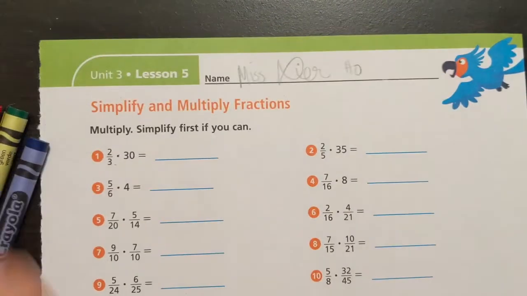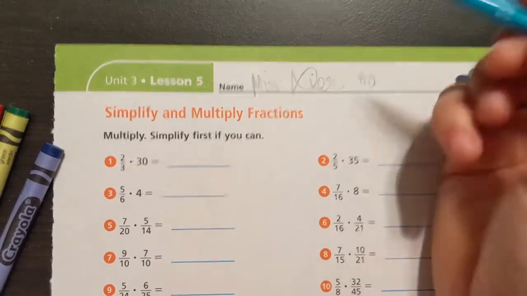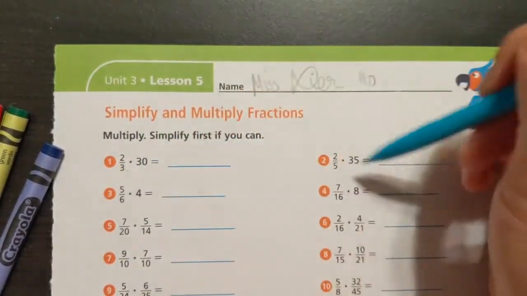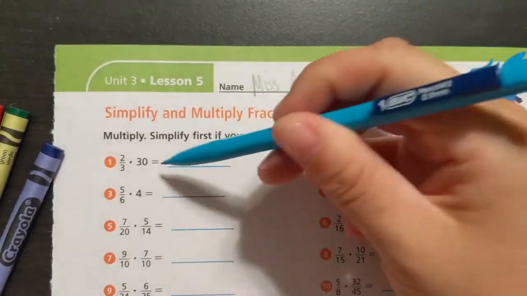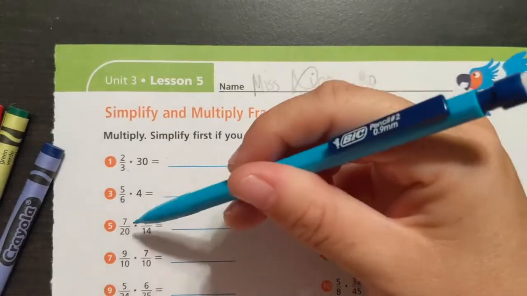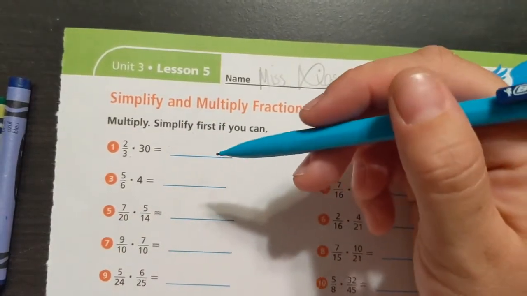You ready? It says multiply. Simplify first if you can. Okay. They're going to throw in some past skills for us. I want to skip numbers 1 and 2. Anyone from that have a whole number, I want to skip for right now. So we're moving straight to number 5. Don't put an X on it. We're going to go back. But take a look at number 5.